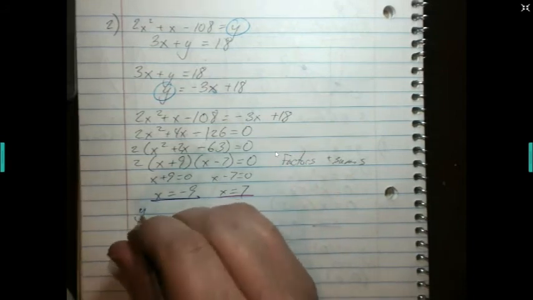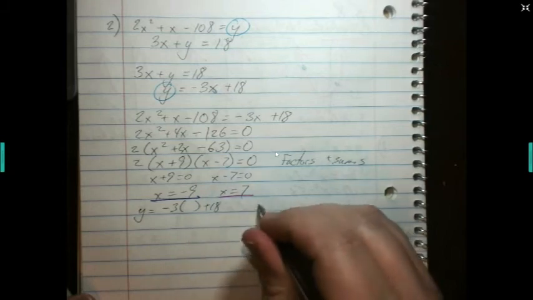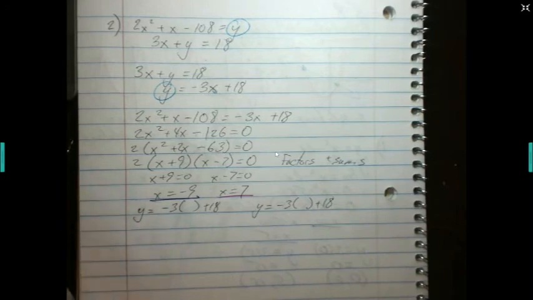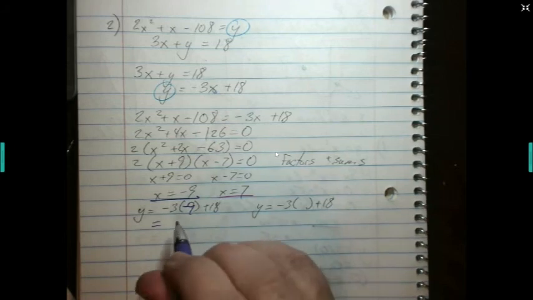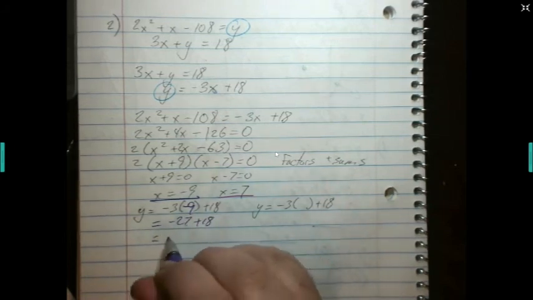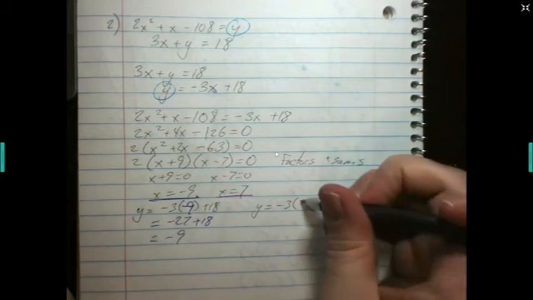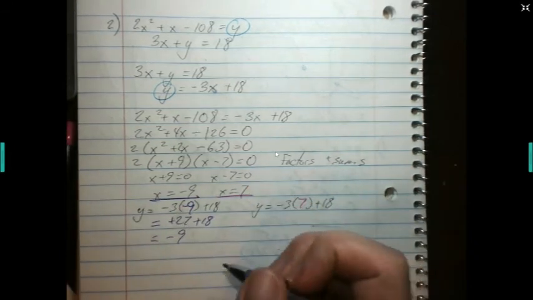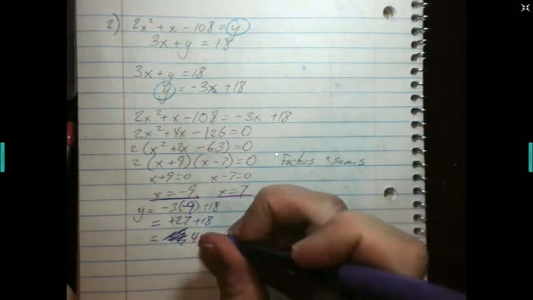So I'm going to get y is equal to negative 3x plus 18. And I'm just going to plug in what we have. Negative 9. So that means that's going to be negative 27 plus 18. So that means it's just going to be negative 9. So my second one, I'm going to plug in 7. Oh, excuse me, folks. That's a positive. So positive 27 and 18, that's going to be positive 45.